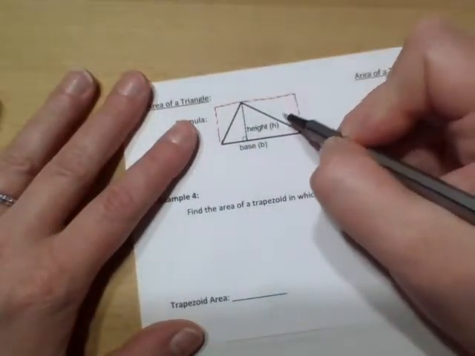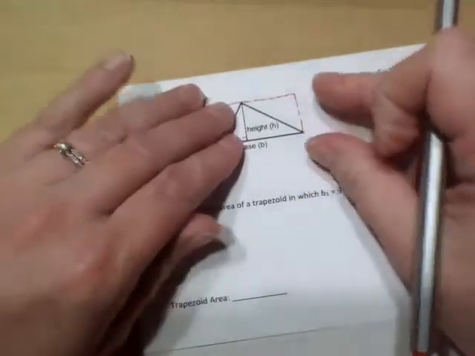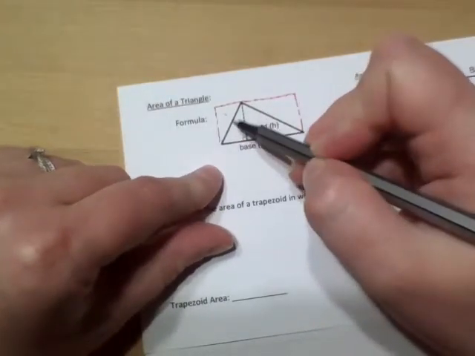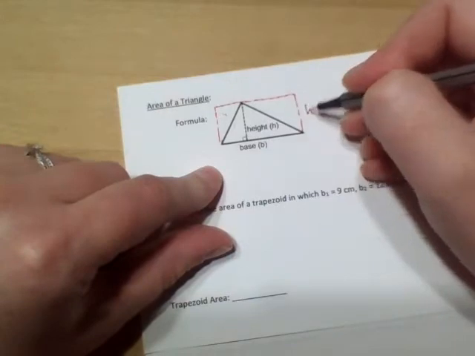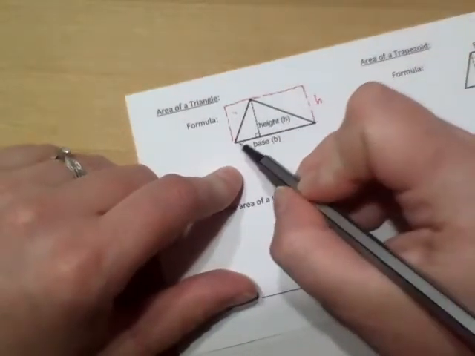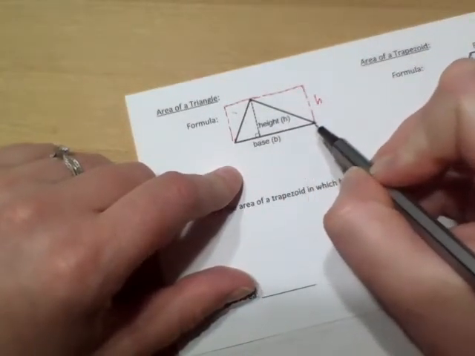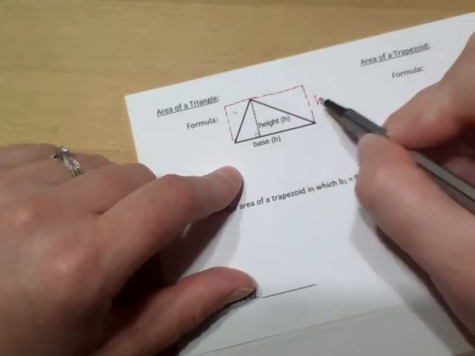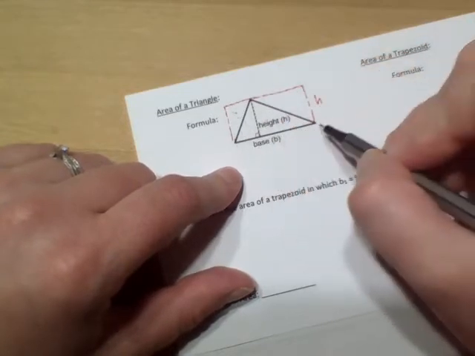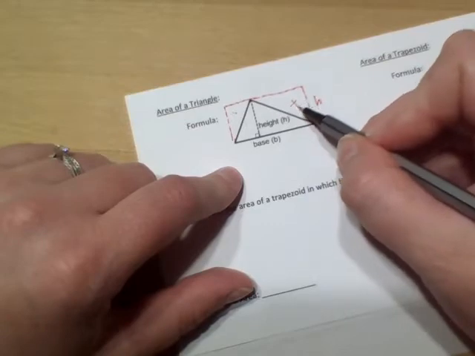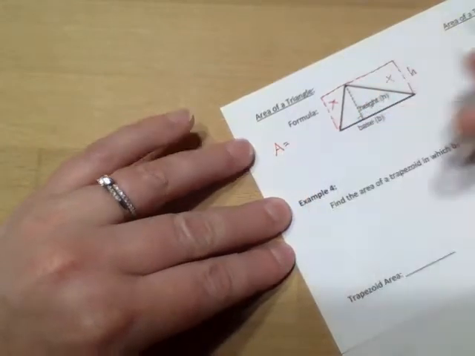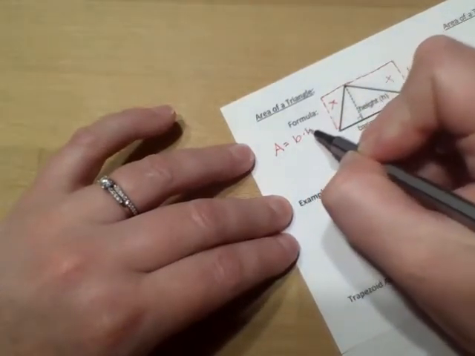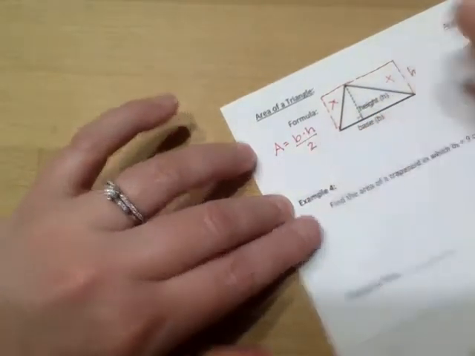And so this triangle and this triangle are the same. This triangle and this triangle are the same. So if we actually did the height, which would be this piece, and the base, which is still this whole piece here, we could do base times height like any other rectangle for area. But then, of course, we don't want this piece or this piece. So we have to cut it in half. So again, the area formula is base times height, but then cut in half. So divided by 2.